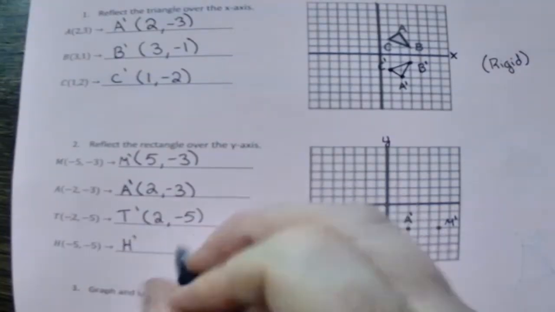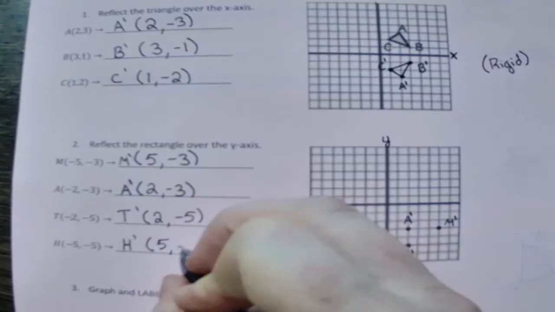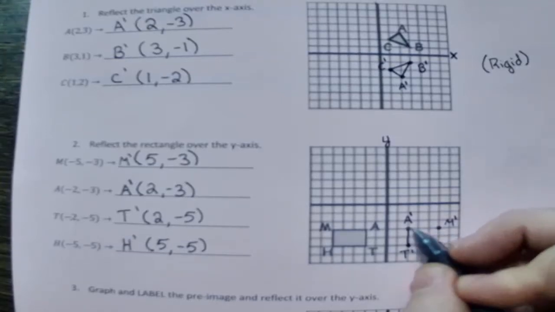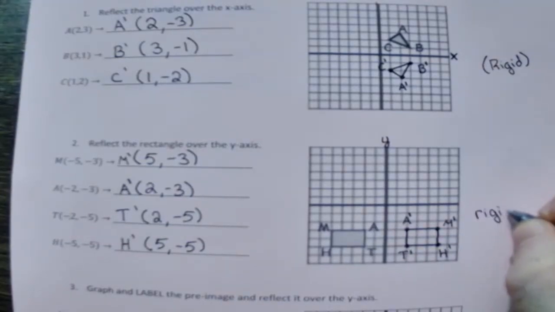H prime, still the same rule. X value changes, so now it's positive. Y value stays the same, so negative 5. So I go to the right 5, down 5, and I found H prime. So I can just connect the dots, and golly gee willikers, again, same size, same shape, same angles, so it must be a rigid motion.